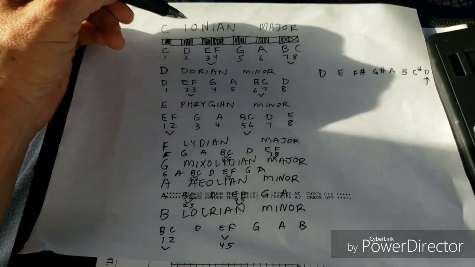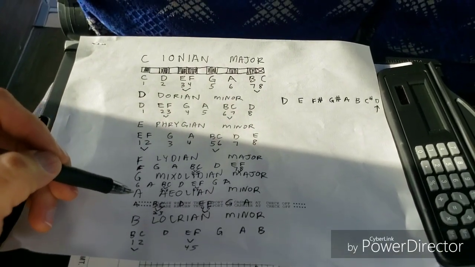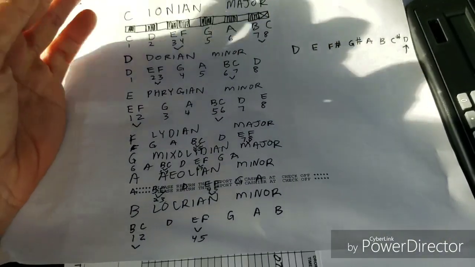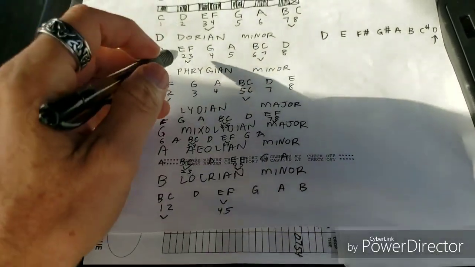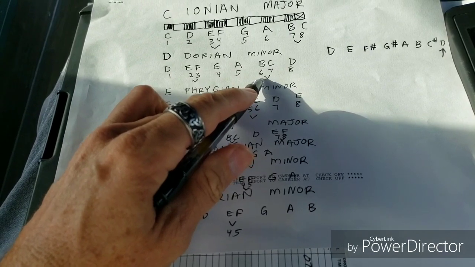Again, I'll wrap up with C is Ionian, D is Dorian, E is Phrygian, F is Lydian, G is Mixolydian, A is Aeolian, B is Locrian. Those are the modes. Those are the scales. And if you want to transfer any of these into each other's mode, you just follow the cheat sheet, which shows you in their natural state where the semitones show up.